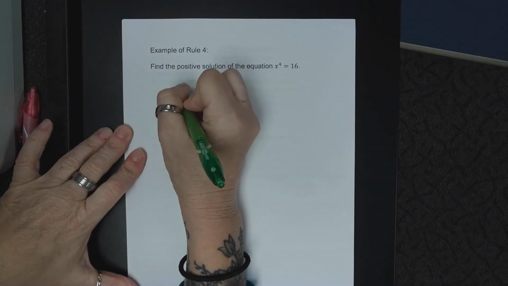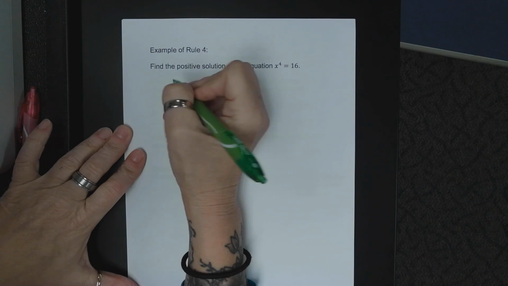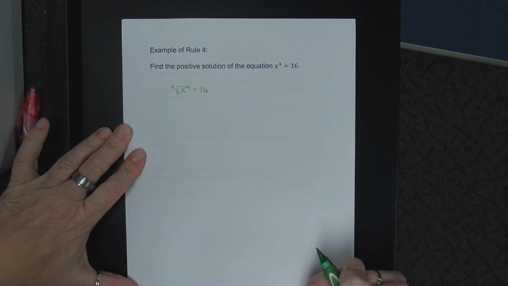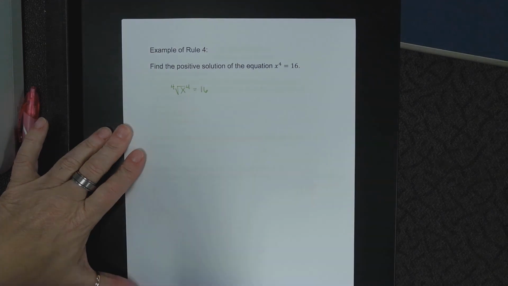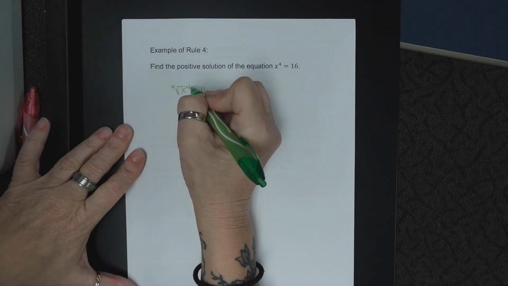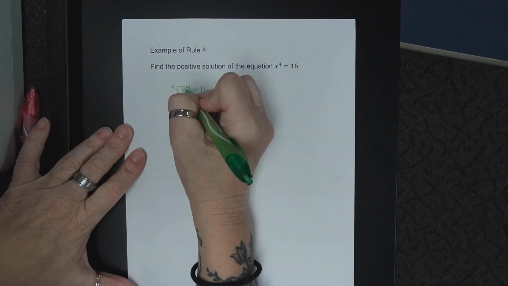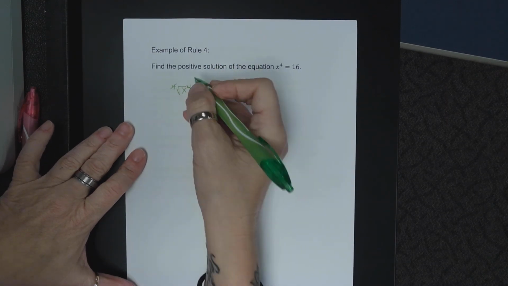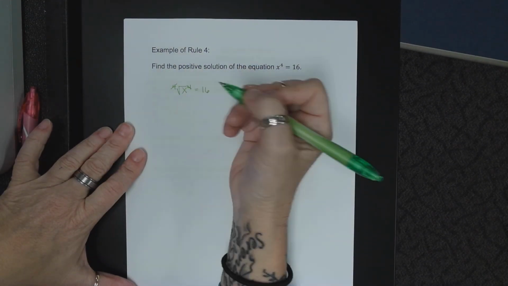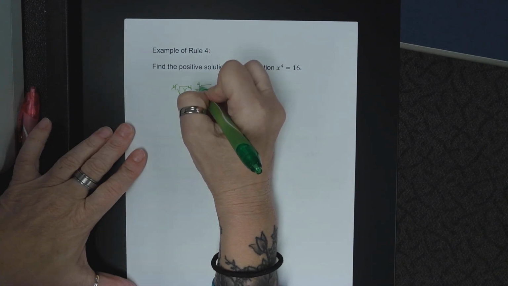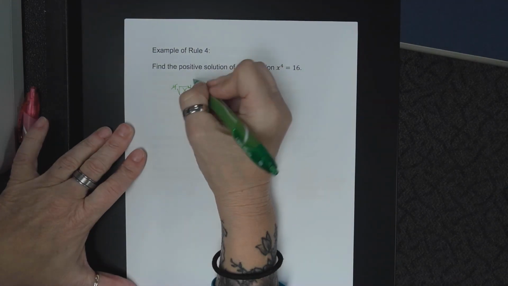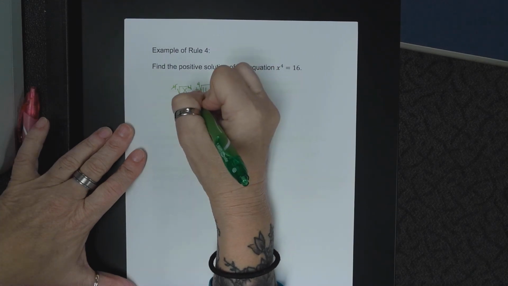So to undo this fourth, you can do a fourth root, okay? Because they cancel each other. But what you do on one side, what has to happen on the other side? Fourth root. Now with even roots, you always have to do plus minus.